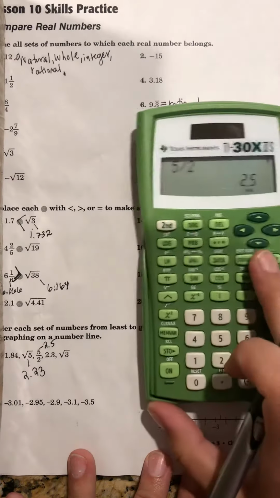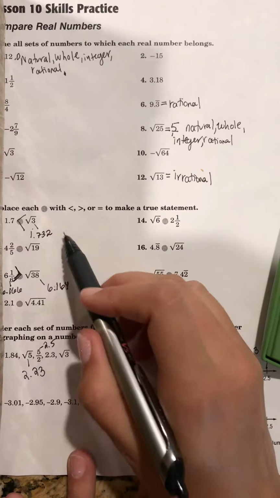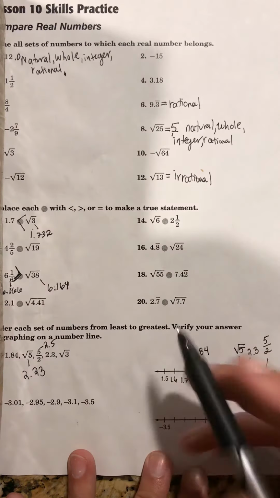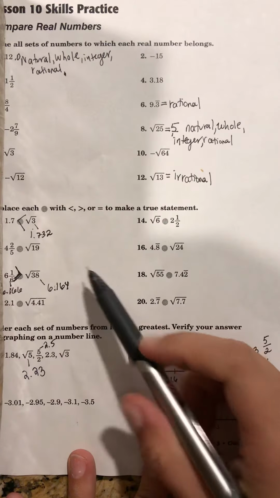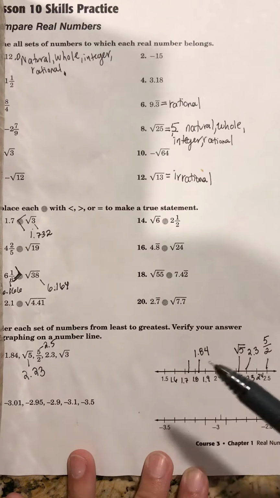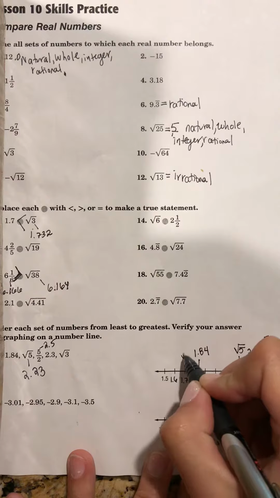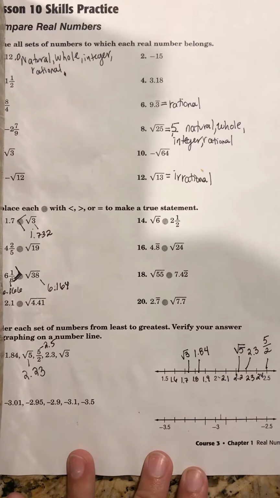And then once again, the square root of 3, which we actually simplified up here, 1.732, is going to be 1.7, but a little bit past that because we have the additional 32 at the end. So the square root of 3 would be there.